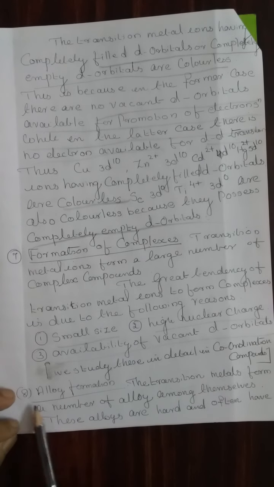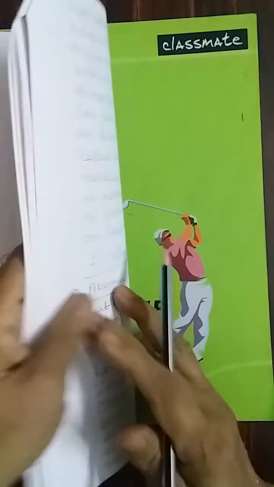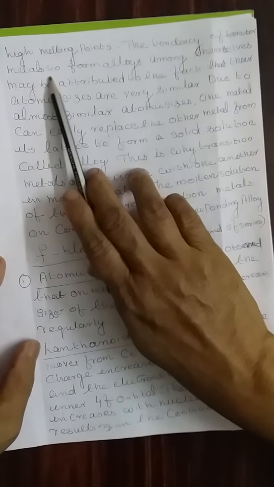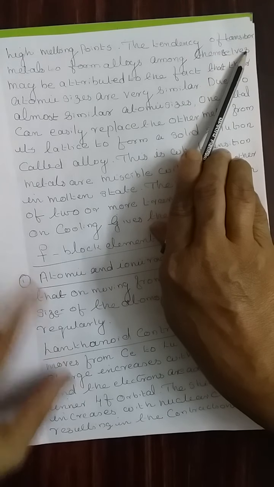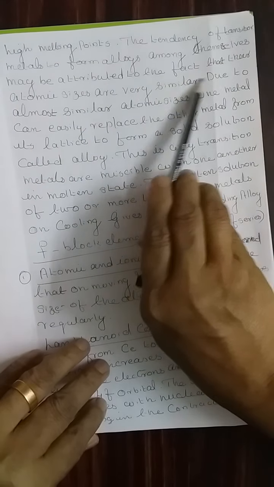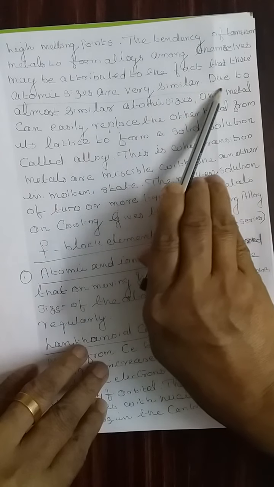Then alloy formation. The transition metals form a number of alloys among themselves. These alloys are hard and often have high melting points. The tendency of the transition elements to form alloys among themselves is attributed to the fact that their atomic sizes are very similar.